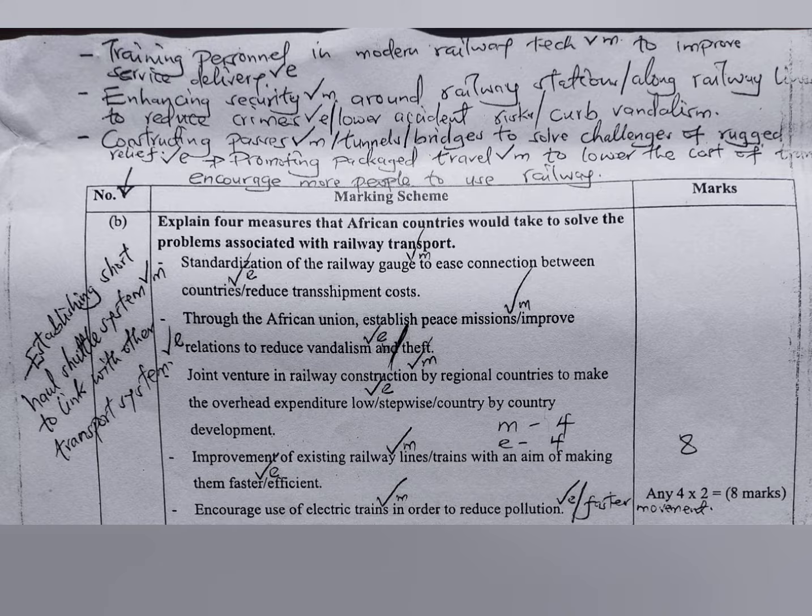And number 3, we are talking about challenges or problems. So we must be very careful when we are answering this question. It means we have to know the problems in our mind, because we're not writing the problems here, but we need to know the problems so that we can suggest a solution. And it is explaining, meaning we must have the measure plus the explanation. Why do we need that measure?